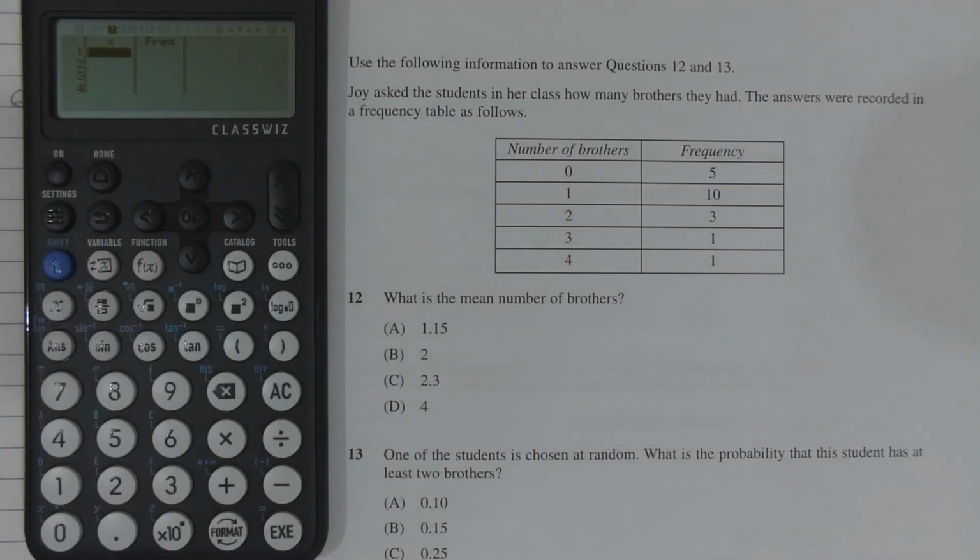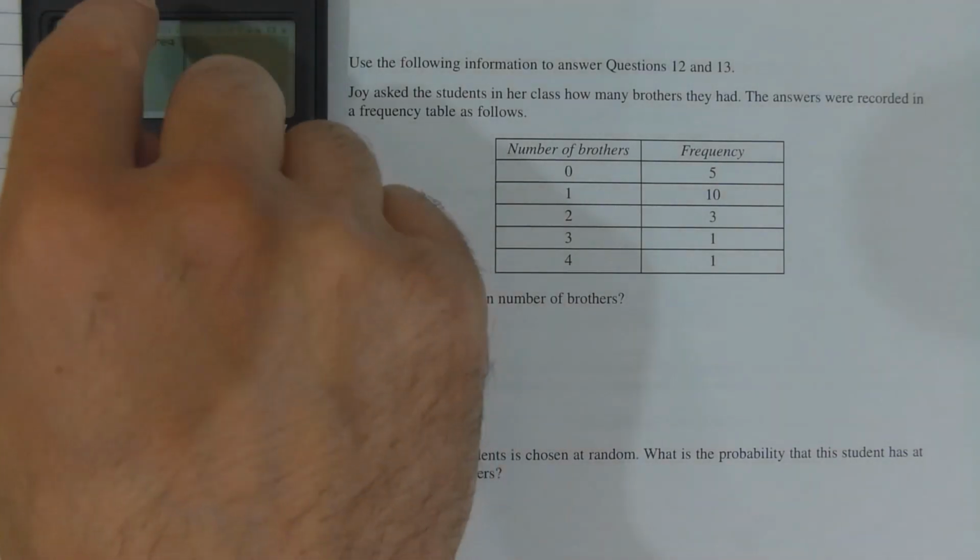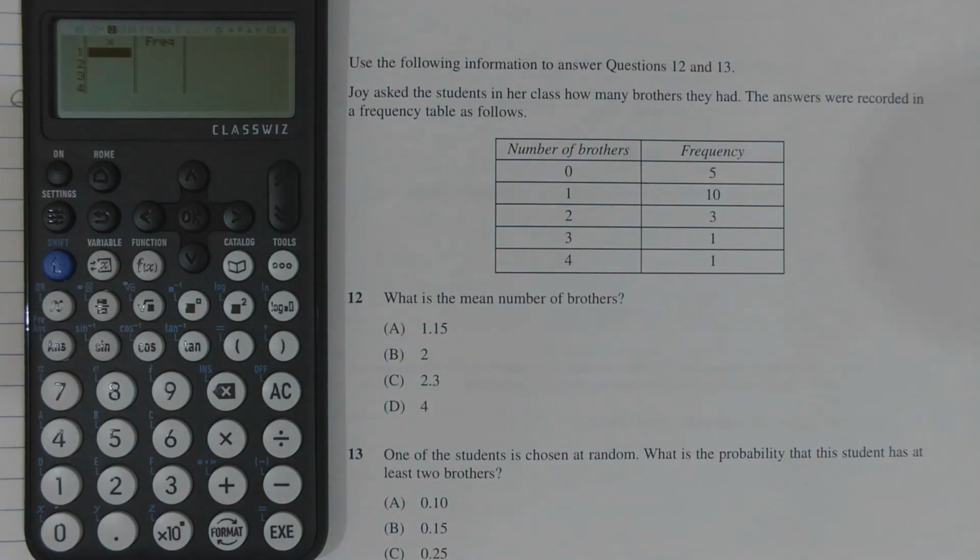Notice that we have two columns now. So we have the score column and the frequency column. Now, when entering in the scores, we enter in the scores one at a time, and after each score, press the EXE key, and that acts as an enter key.